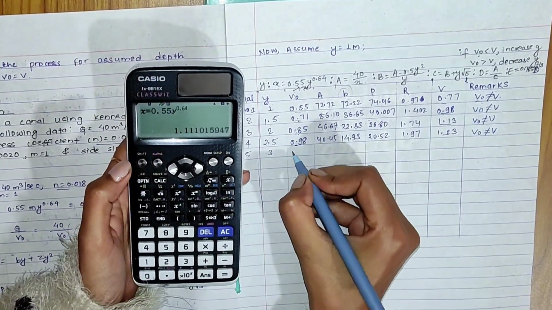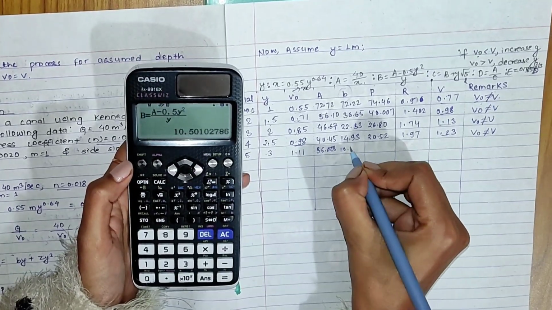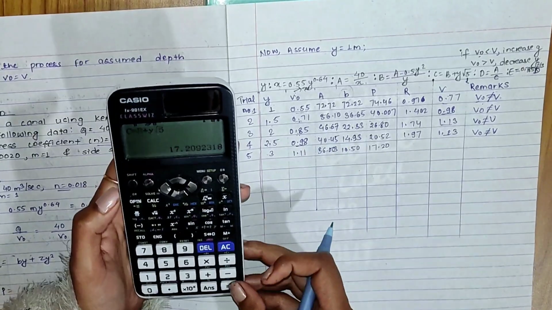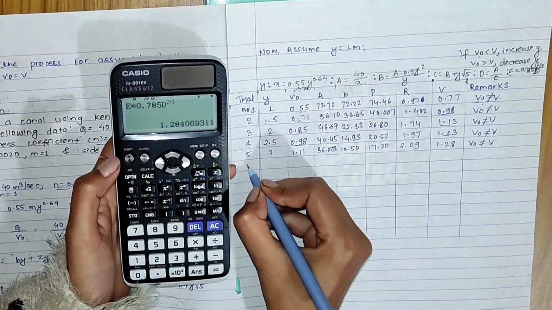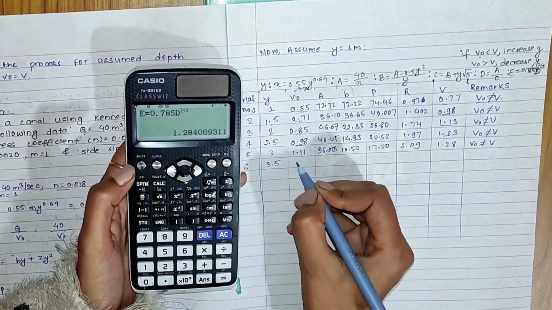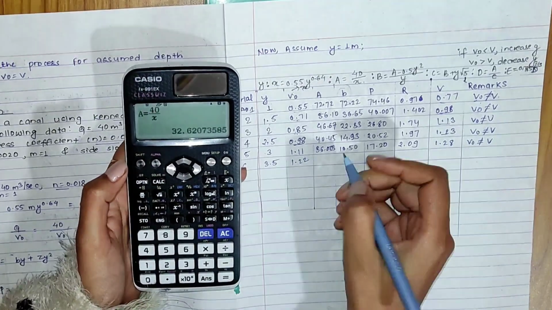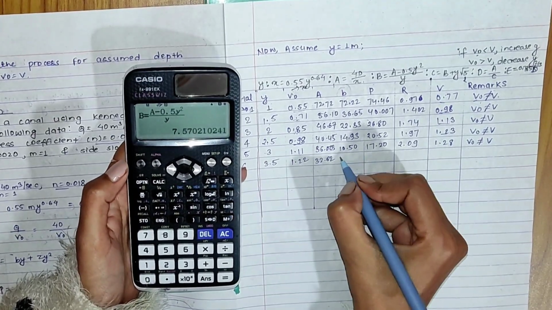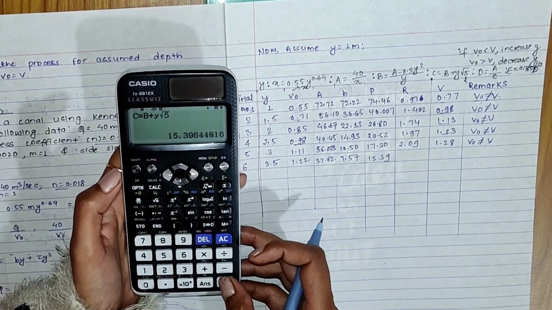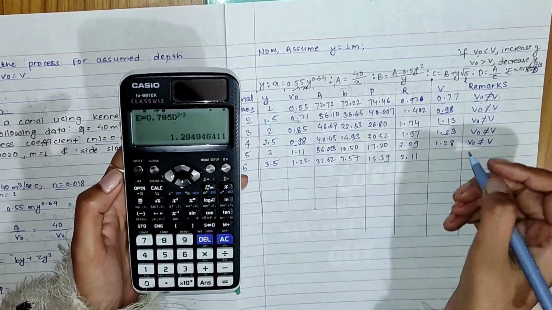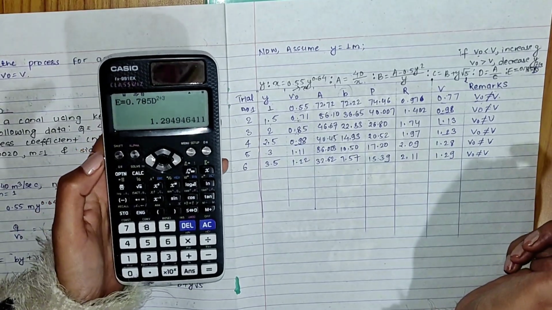For the depth of 3 meters, we have v naught as 1.11, 36.003, 10.50, 17.20, 2.09, 1.28. v naught is not equal to v. In trial number 6, we will increase the depth to 3.5. So for 3.5, we get 1.22, 32.62, 7.57, 15.39, 2.11, 1.29. That is not equal to v.